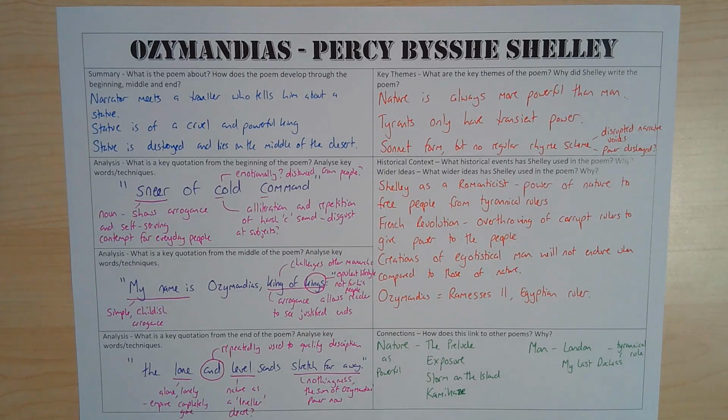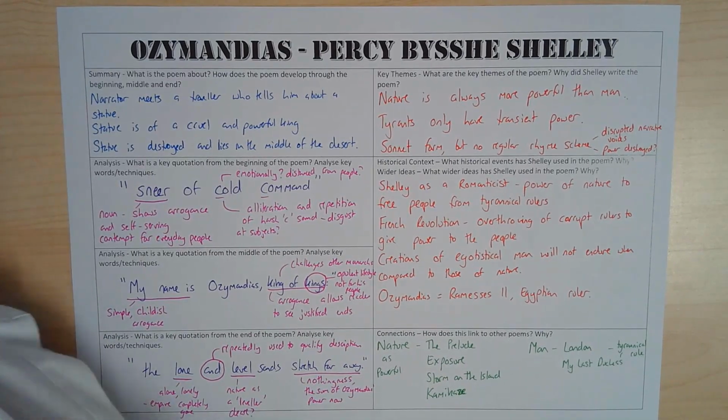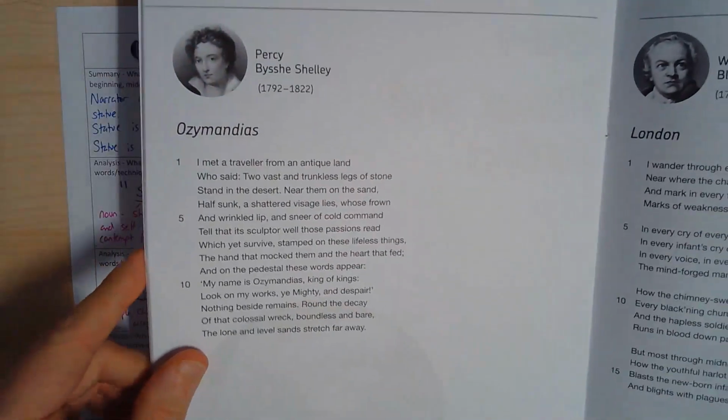Okay, so we'll have a look at Ozymandias in a bit of detail here. It can be useful to have a blank copy of the poem. Obviously yours will have notes there as well. It's useful just to see the poem as it will look on the page. Obviously this might be what you get in the exam.